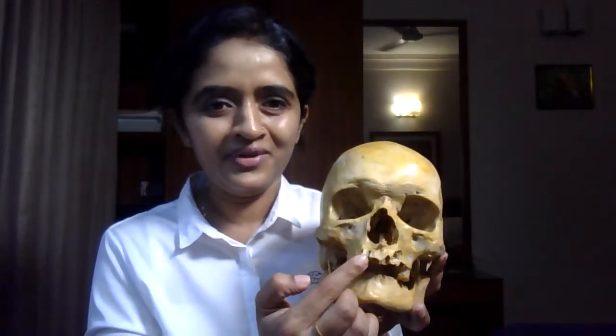Immediately you have the incisive fossa, then you have the canine tooth, if you have a canine tooth in your skull. That will create an elevation that is known as canine eminence, and just lateral to it, you have the canine fossa. So from medial to lateral, incisive fossa above incisors, canine eminence caused by the canine tooth, and laterally you have the canine fossa.